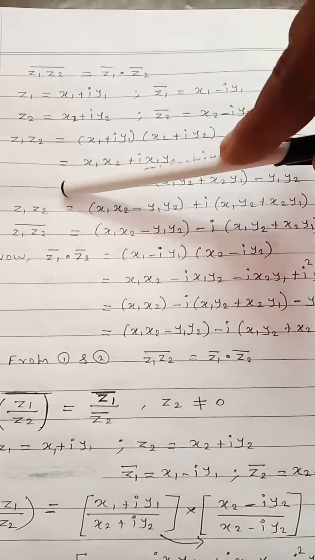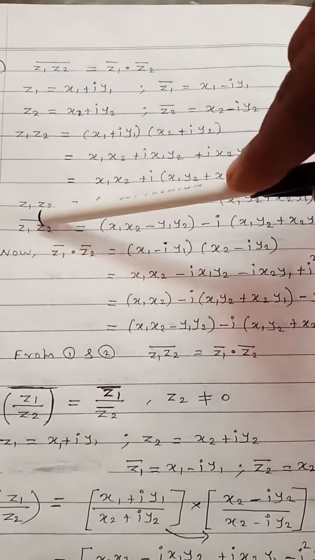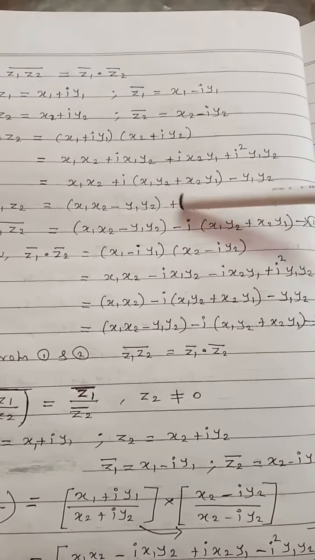This is z1 z2. Taking conjugate on both sides, z1 z2 whole bar: here x1 x2 minus y1 y2, and this plus i becomes minus i.